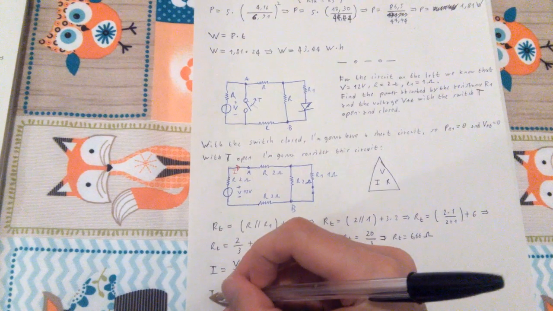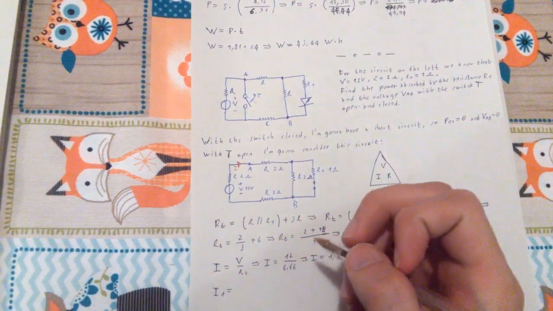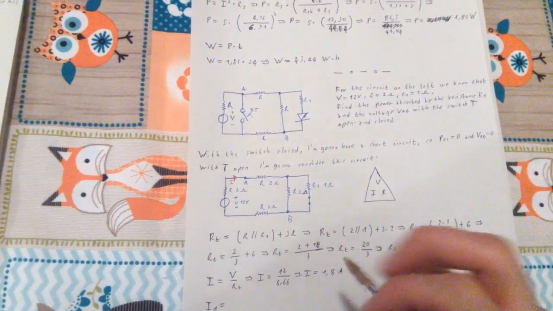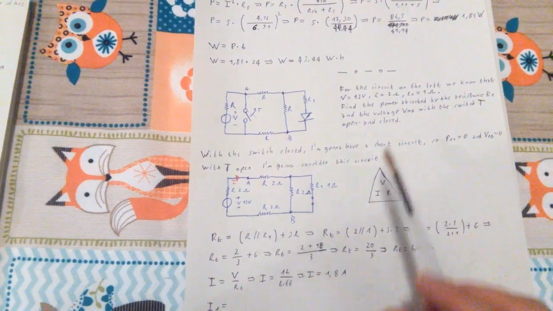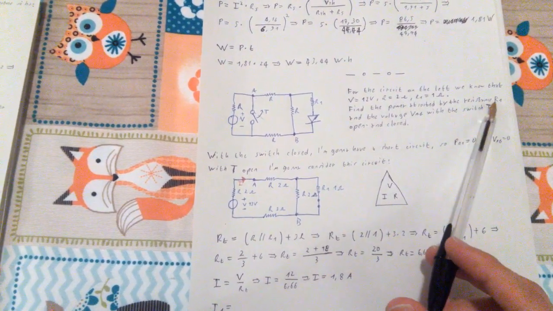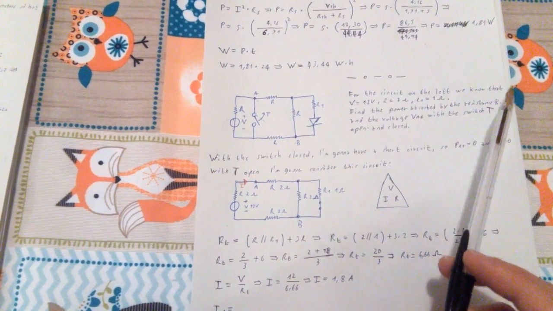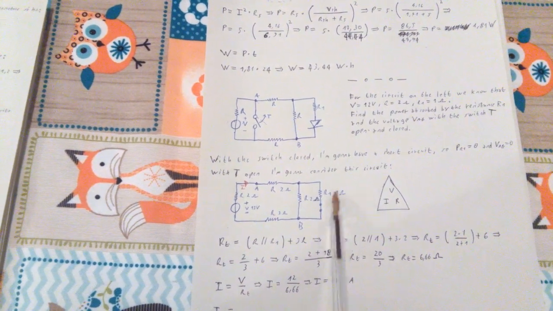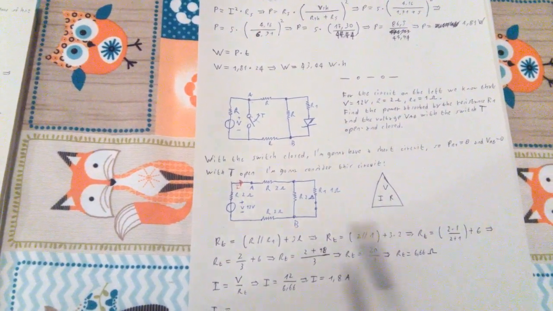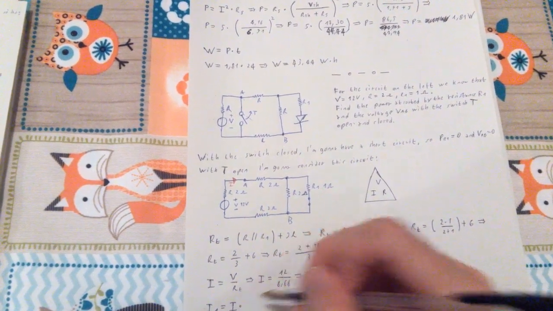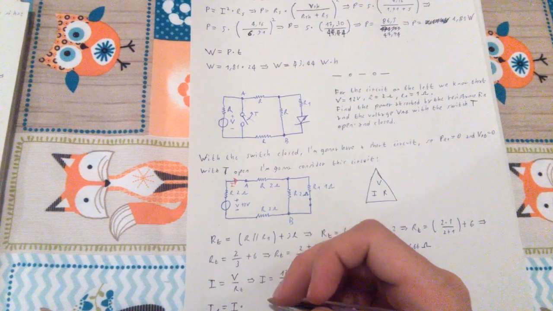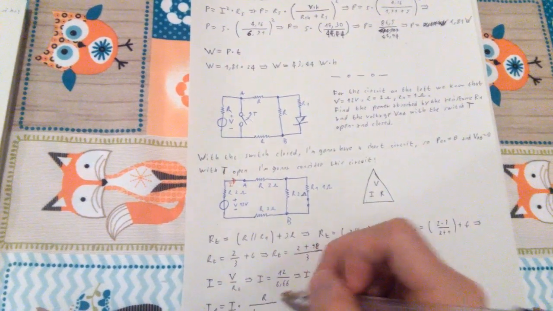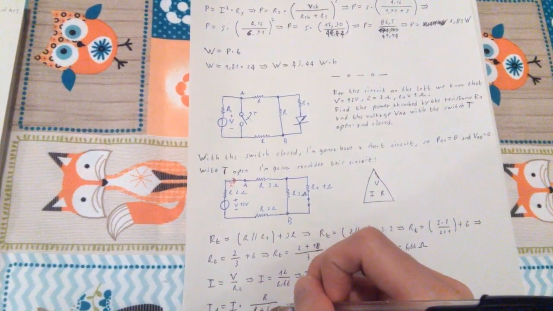Now I1, which is the one we are interested in, because the problem is asking us for the power absorbed by resistance R1, which we are going to call PR1. We are interested in the current flowing through this single resistance, so I1 is going to be a subset of I. I1 is I times R over R plus R1.